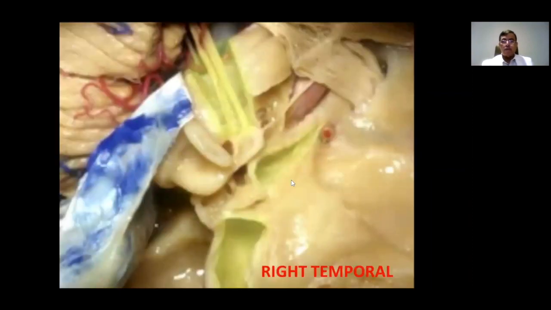So here, now changing to the right side, so that you get oriented with the right and the left. Again, this is looking at it from above, superior view. This is the internal auditory canal with the nerve going in. And then this is the eustachian tube, lateral to the carotid. On top of the carotid is the greater superficial petrosal nerve. So the geniculate ganglion is here.